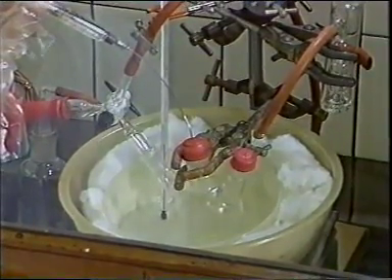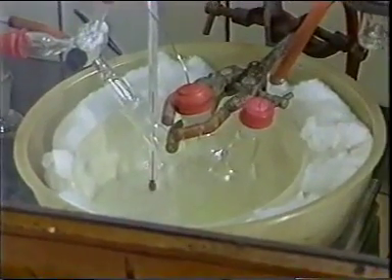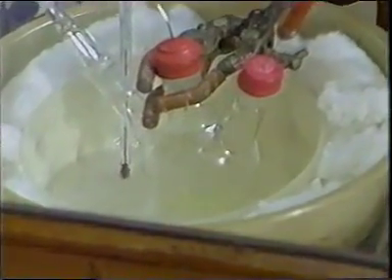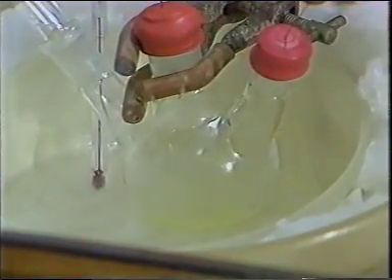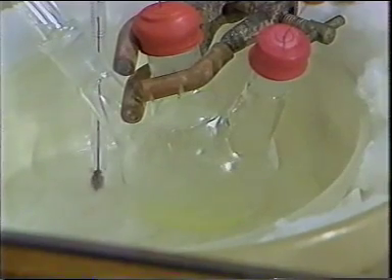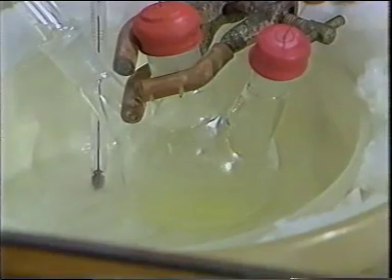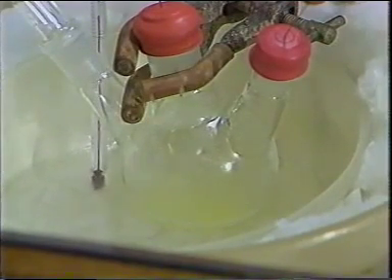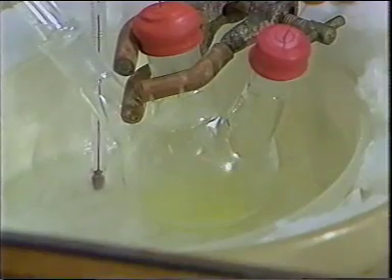The first persistent appearance of the yellow color indicates that all the monoanion has been formed. And I then need to add just twice as much.